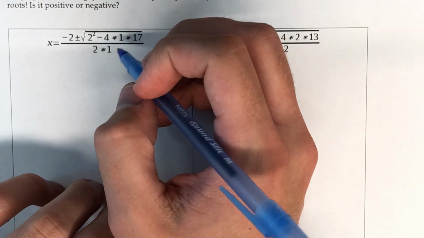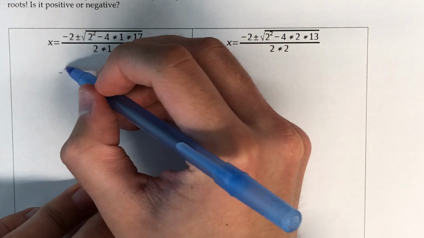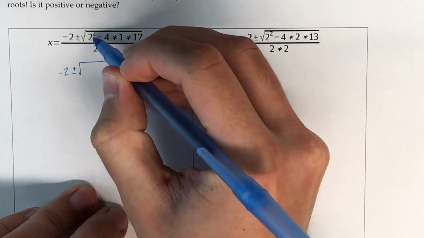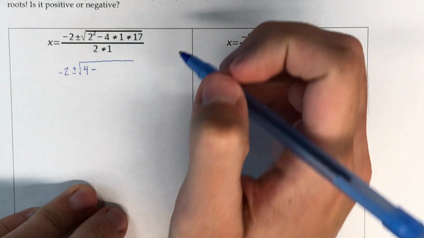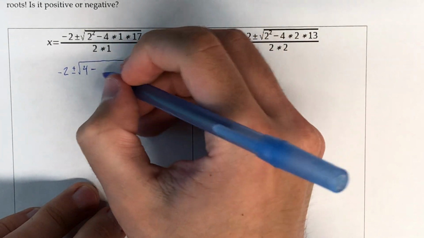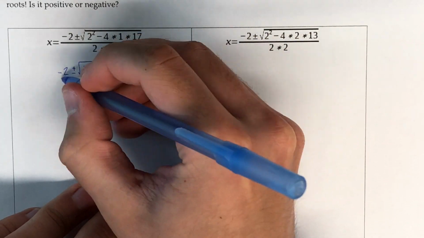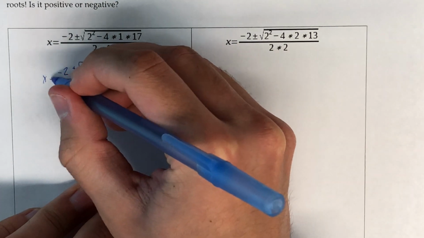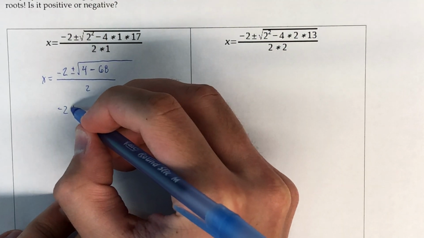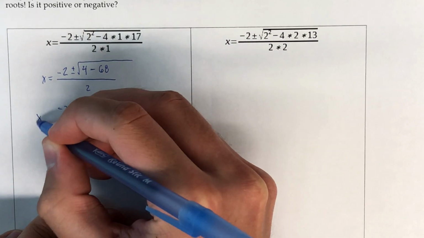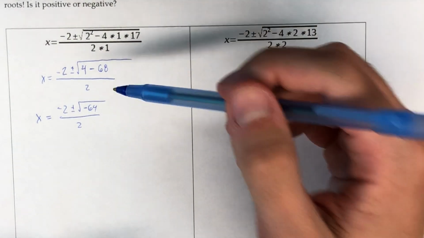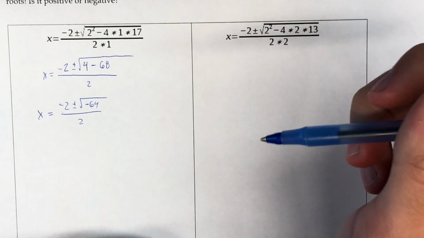Okay, so we start by simplifying. 2 squared, well, that's 4. 4 times 1 times 17, that would be 68. So we have negative 68 all over 2 times 1, which is 2. 4 minus 68 is negative 64. And this should ring an alarm here. You cannot take the square root of a negative.